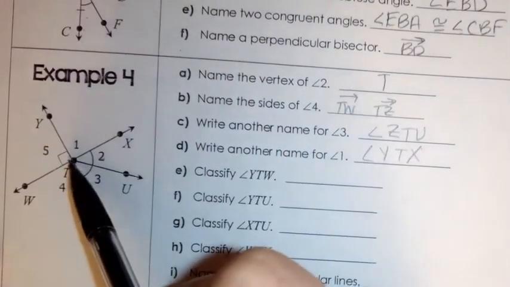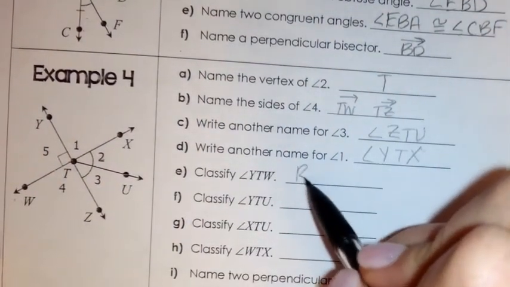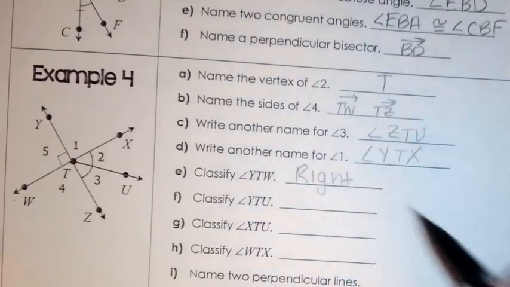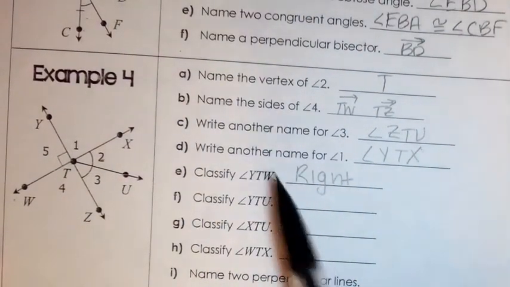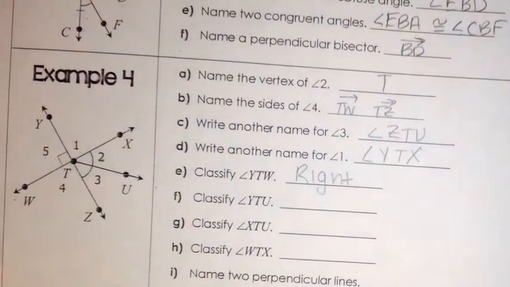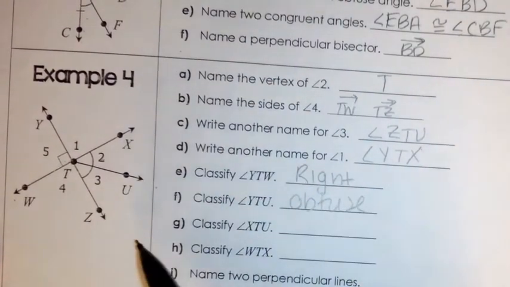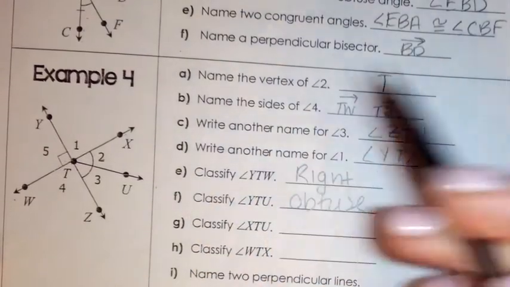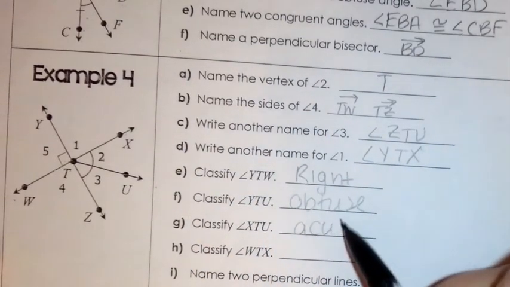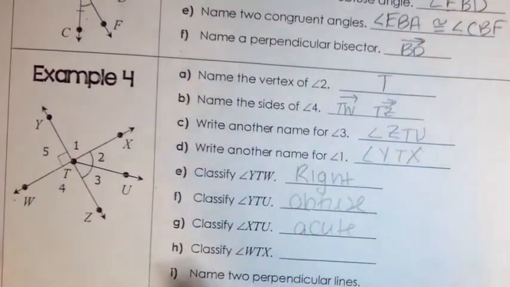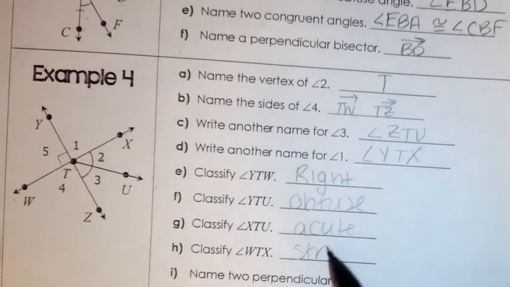Classify angle YTW. Well, that's a right angle because it has a square. YTU, that's an obtuse. And XTU, that's acute. And WTX is straight.